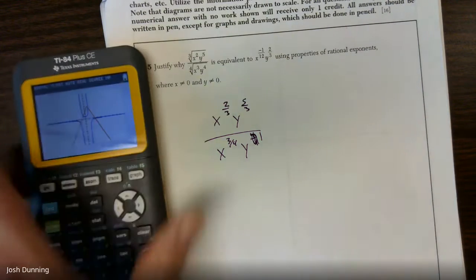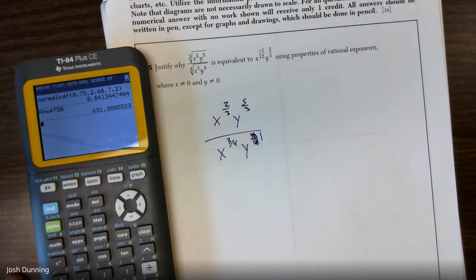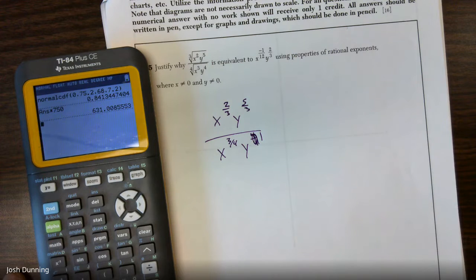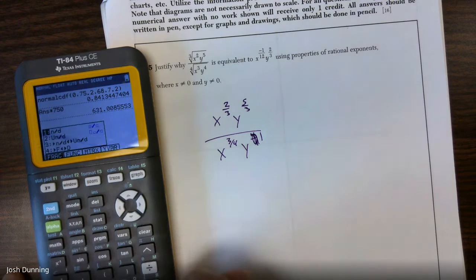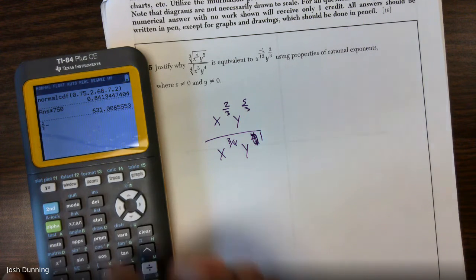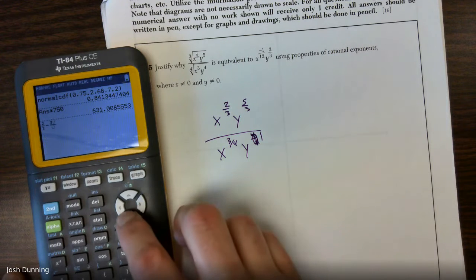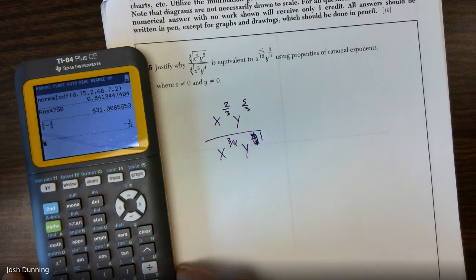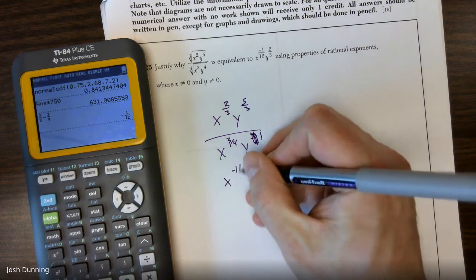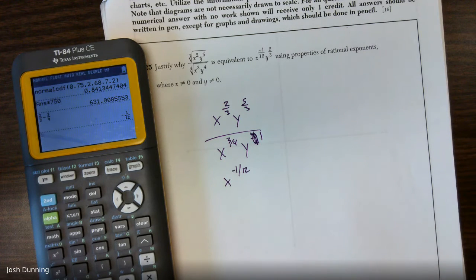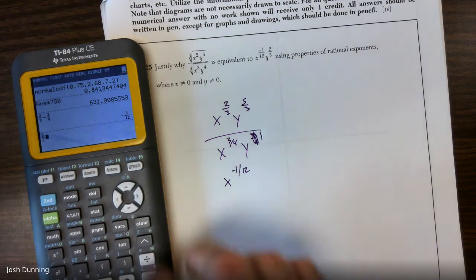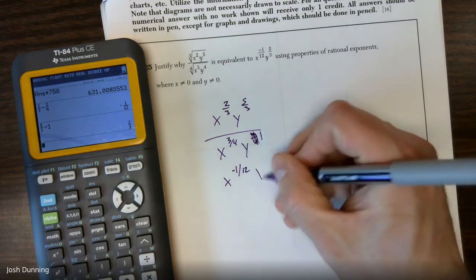Now we're dividing, so we're going to subtract our exponents. 2/3 minus 3/4 is negative 1/12. And then 5/3 minus 1 is 2/3, y to the 2/3.